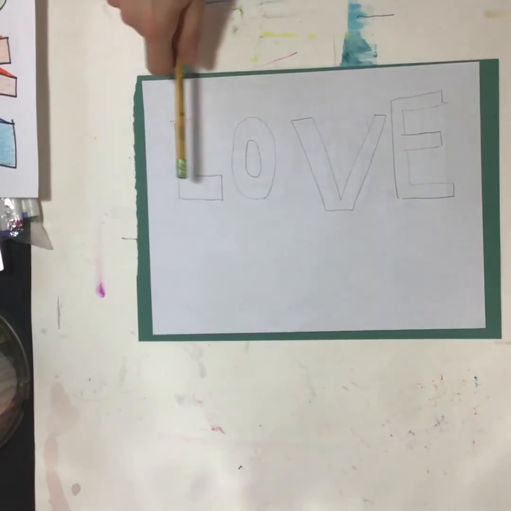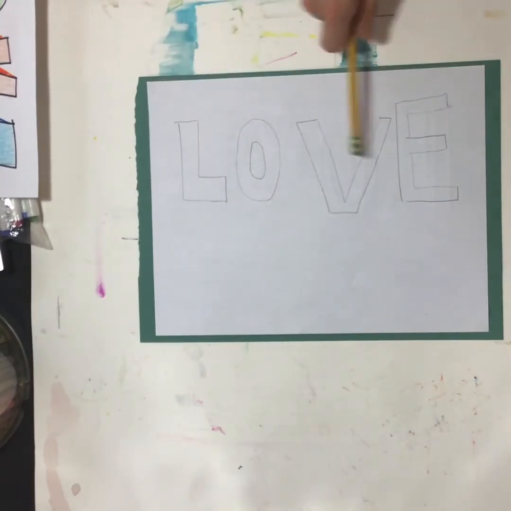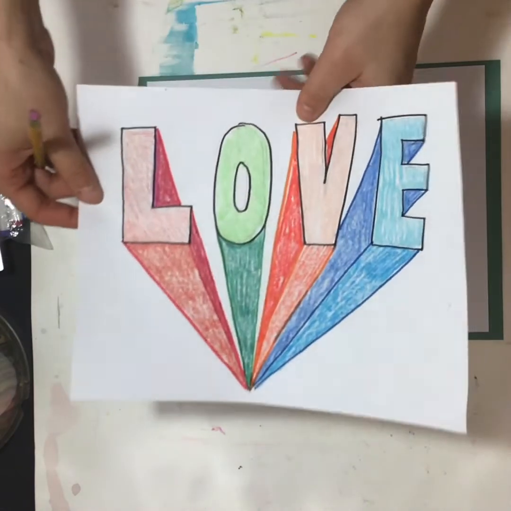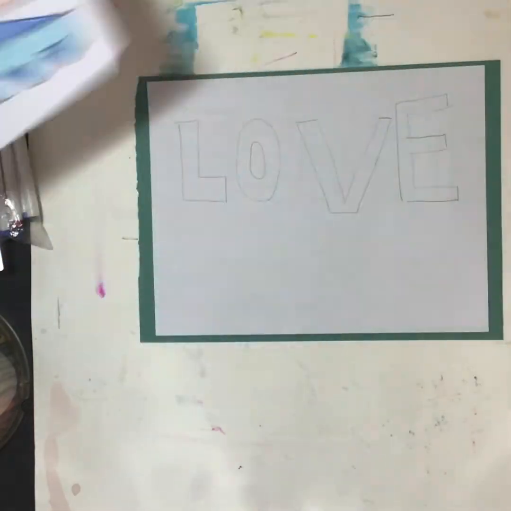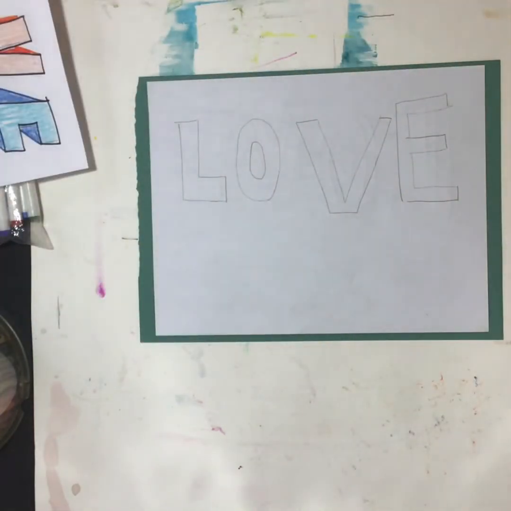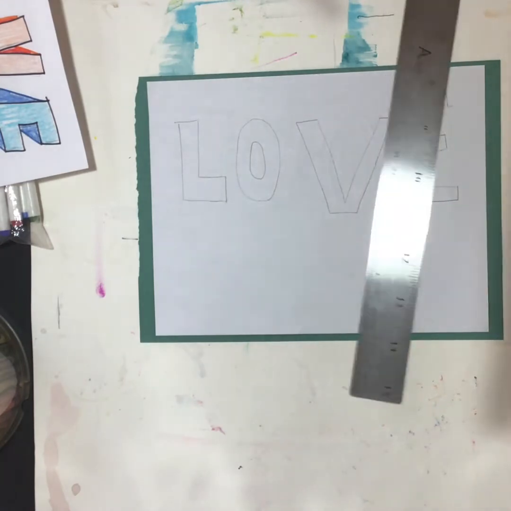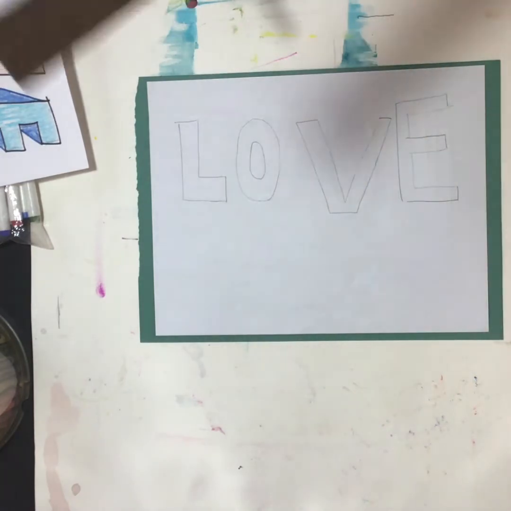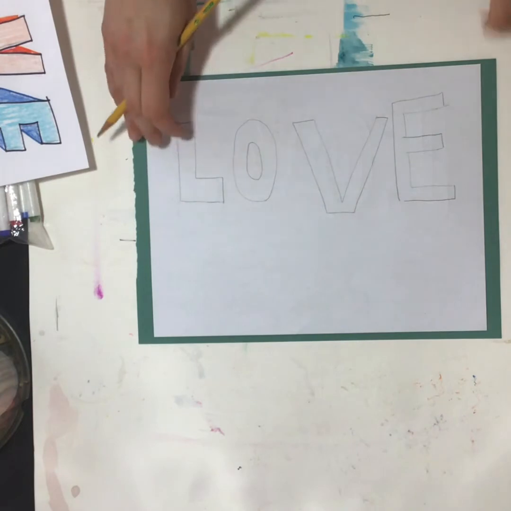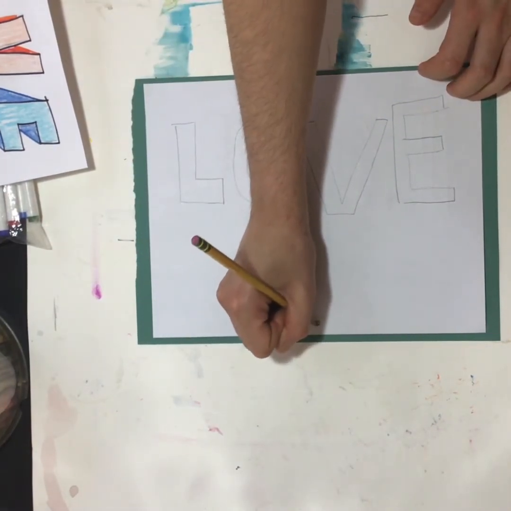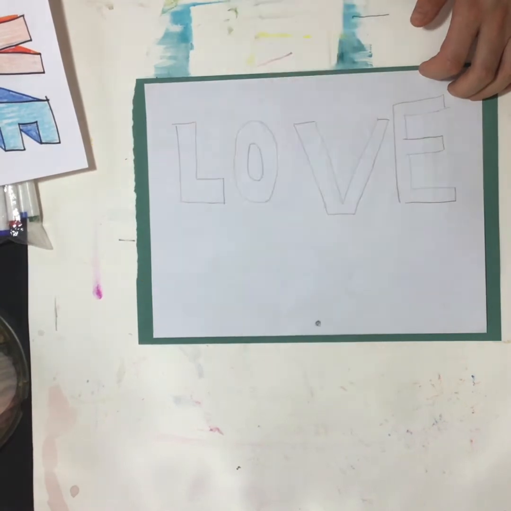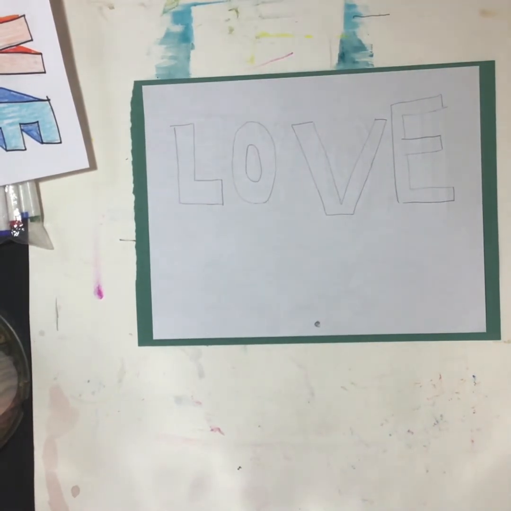Okay, so I've got my block letters, but how do I make them look like they're coming out at me? Well, it's actually really easy. It's a thing called perspective. Perspective is how we see things and how things get bigger and smaller as they go closer or further away. So I'm going to pick where I want them all to be going to, and I'm going to draw a dot. It could be a big dot, it could be a small dot, it's up to you.